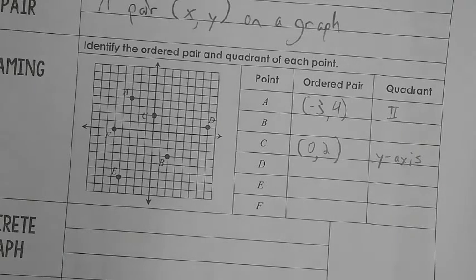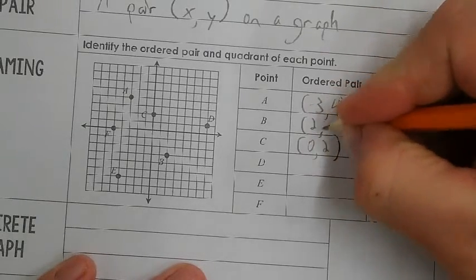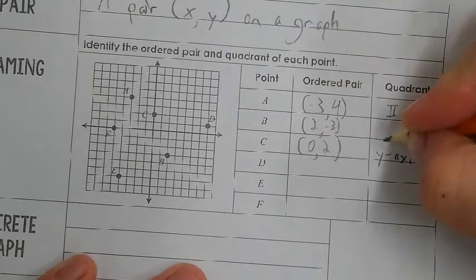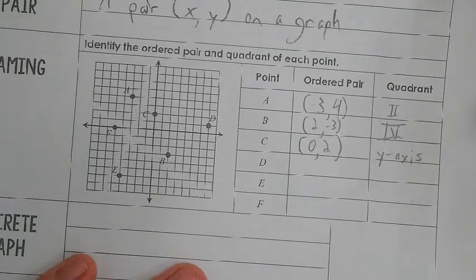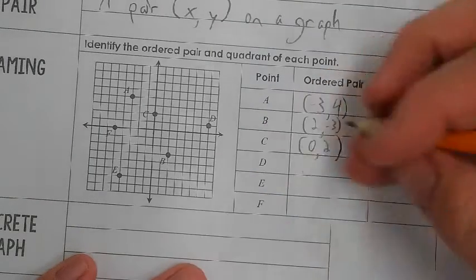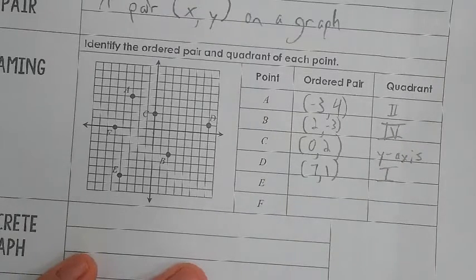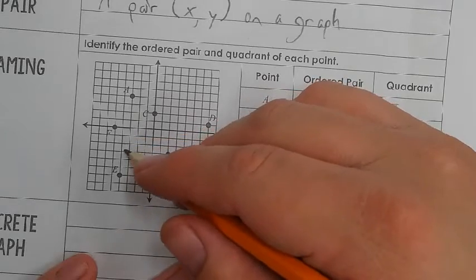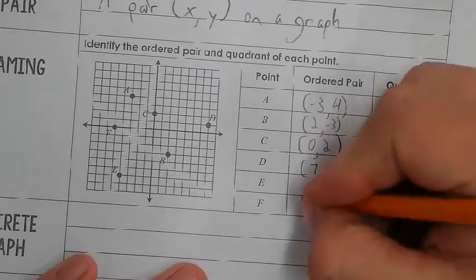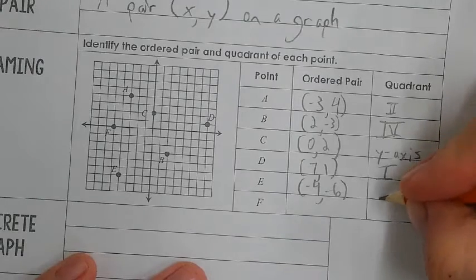All right, what'd y'all get for B? 2, -3. Good. What quadrant? 4. What about D? 7, 1. Good. What quadrant? 1, excellent. E? -4, -6. Yep. And what quadrant's that? 3.